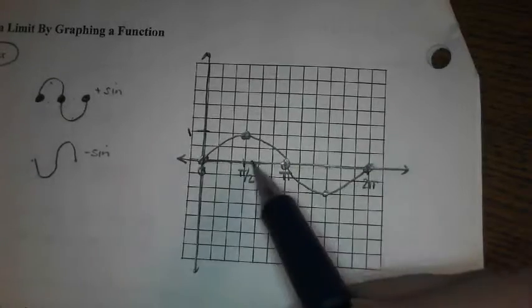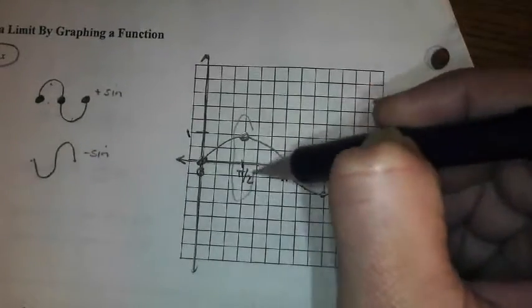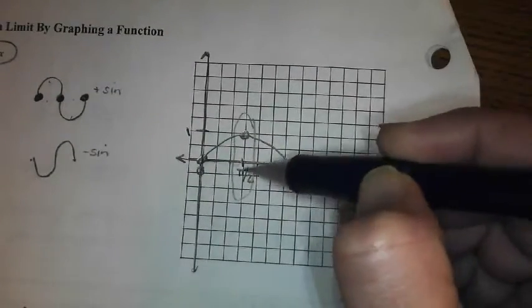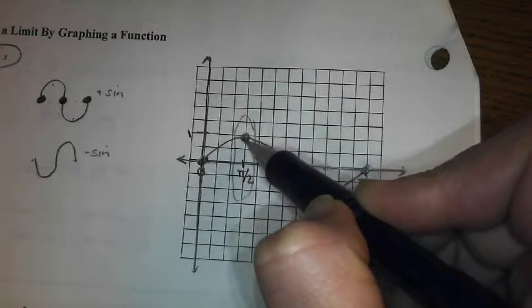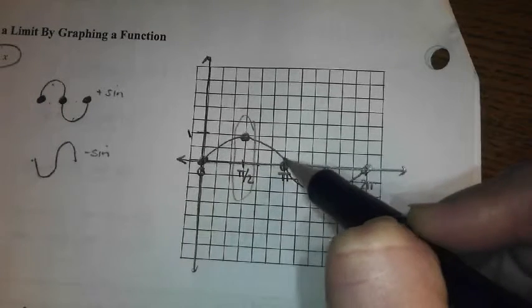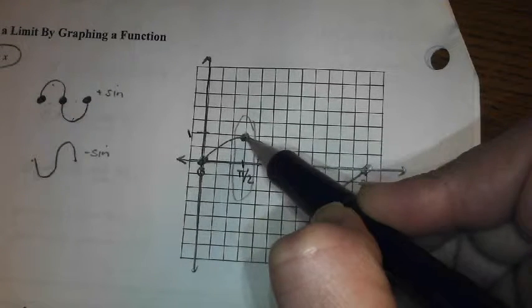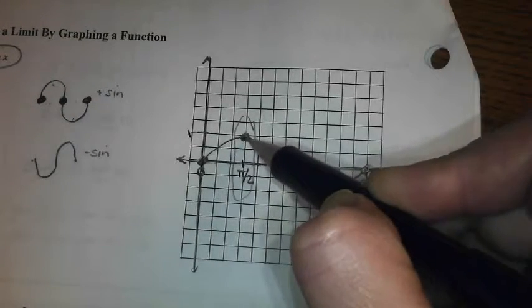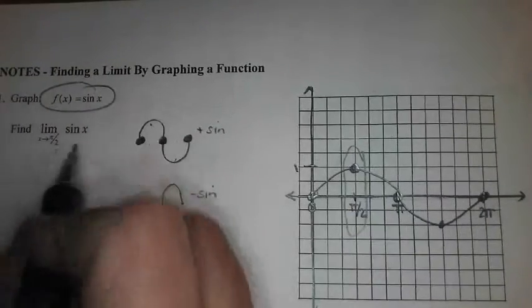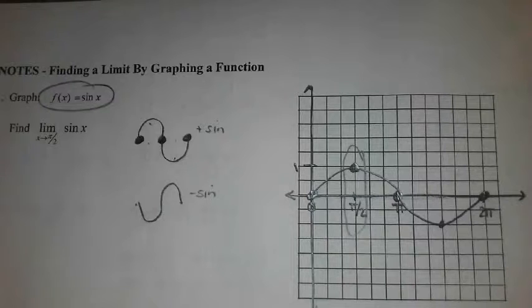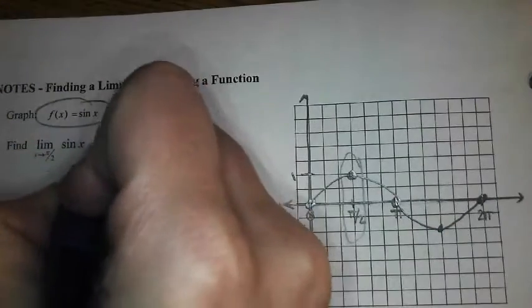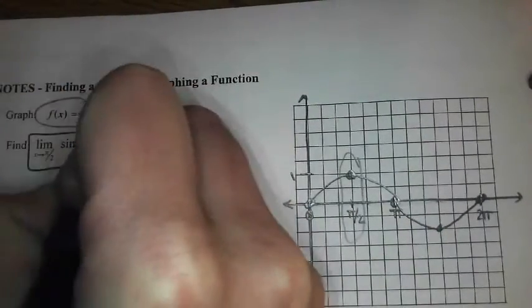So as we approach, this is where we focus in on the graph, because that's the limit that we're approaching. As we approach from the left, what number are we approaching? 1. As we approach from the right, what number are we approaching? 1. Do they match? Yes, so that's your overall limit. See how this one didn't have a superscript? So it was asking for the overall limit, which you still analyze from the left and from the right, but you can only answer if they match, which they did, and that was 1.